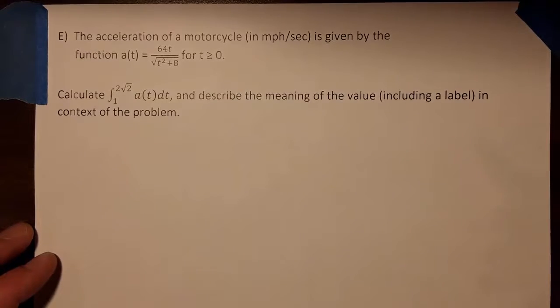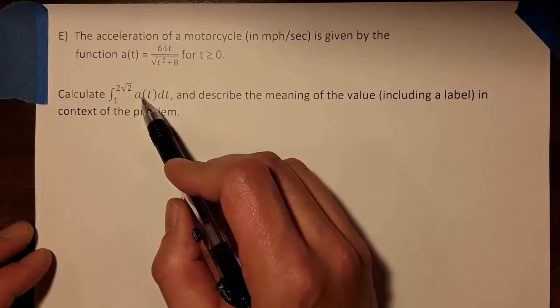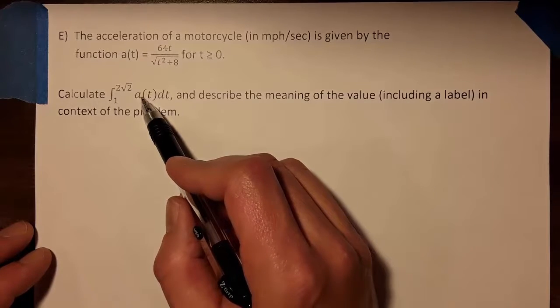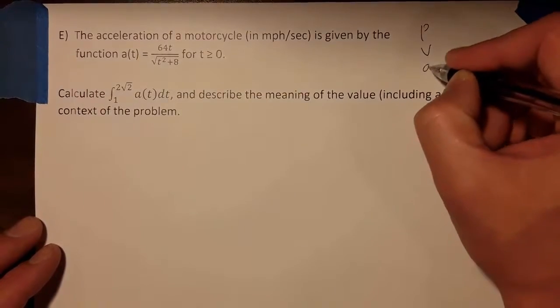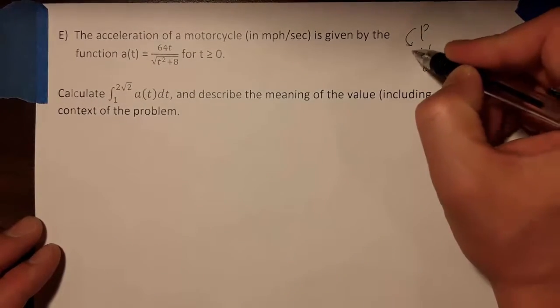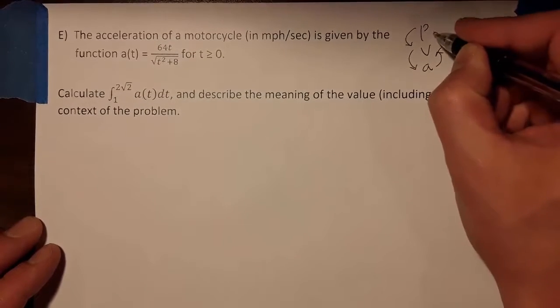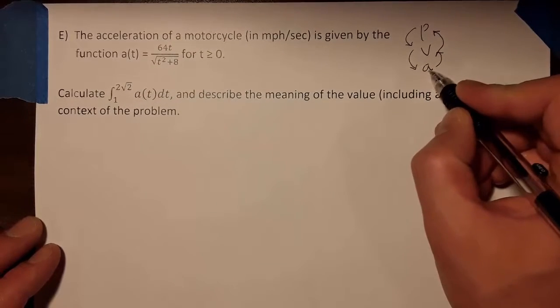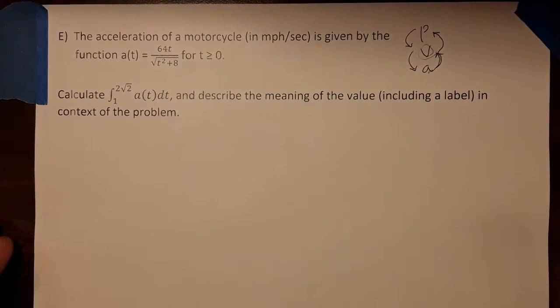And probably, hopefully you already have kind of a sense that if you integrate acceleration, you're finding something to do with velocity, because we have position as sort of the parent, velocity and acceleration. Differentiating takes you this way. Anti-differentiating or integrating is going to take you back up. So here we are at acceleration. We're integrating. That means we're going to end up doing something with velocity.